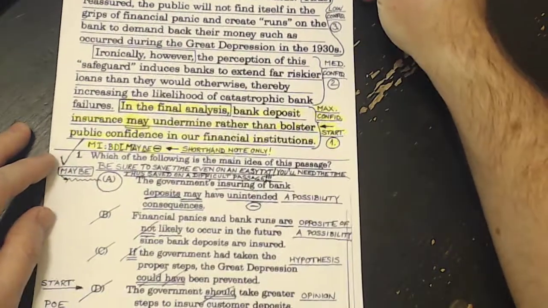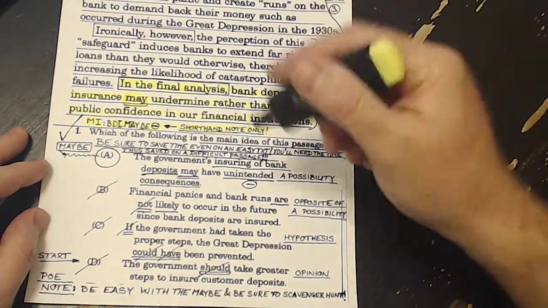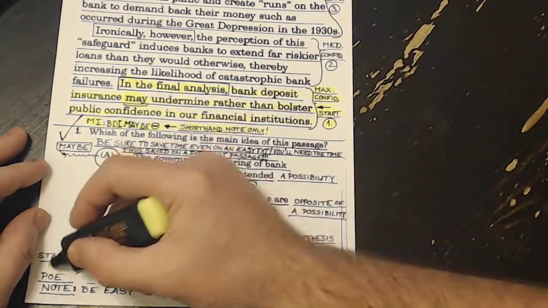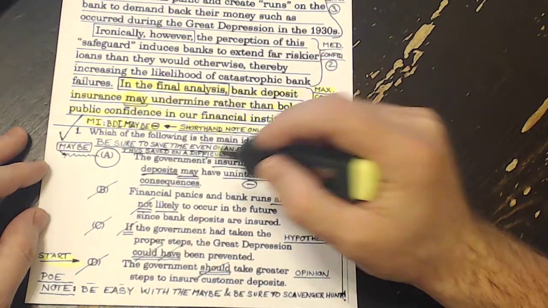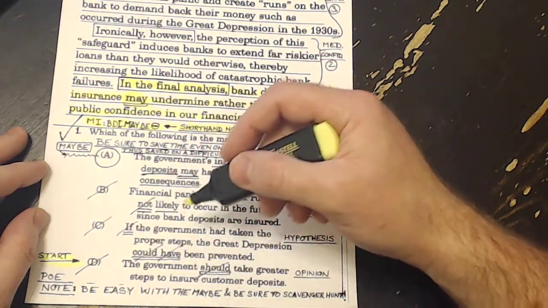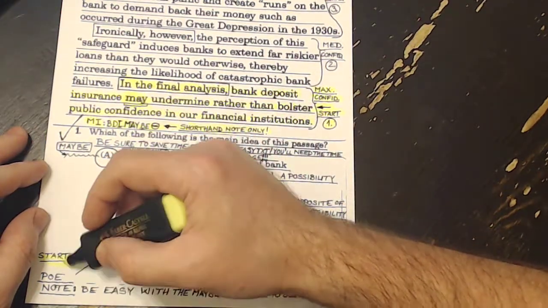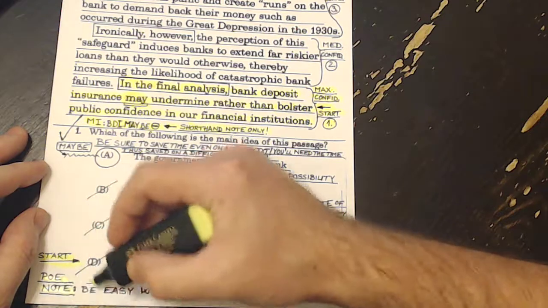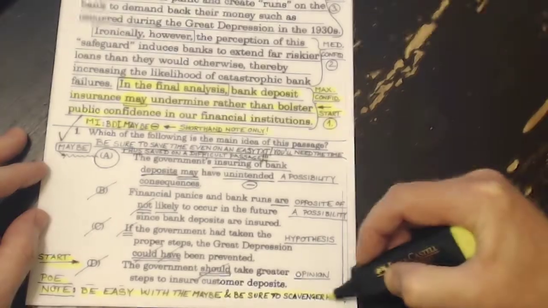Now let's look at the answer choices and let's work with this much reading. And let's again begin at the very end, okay? We save so much time doing so, but we do it in a calculated way. While we proceed with the process of elimination, starting with the last, the note is: be easy with the maybe, and be sure to scavenger hunt.